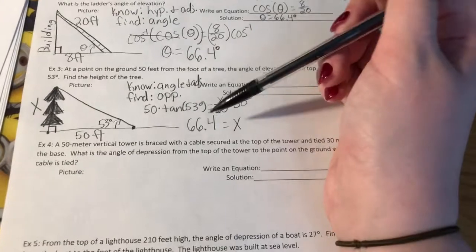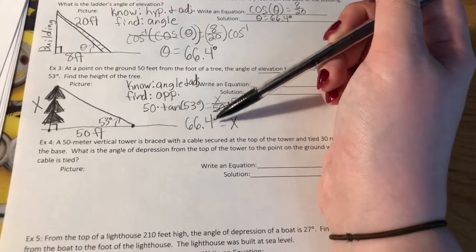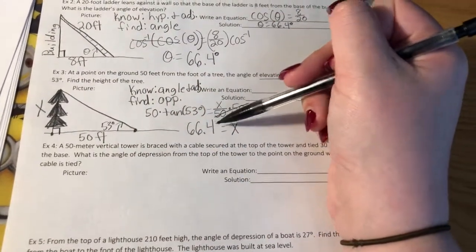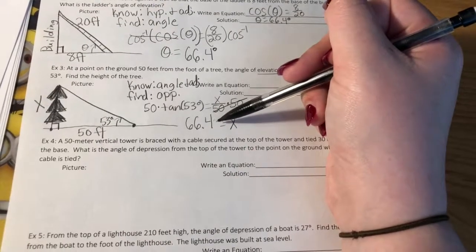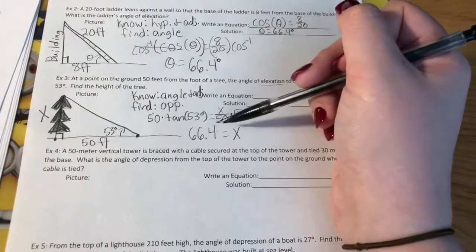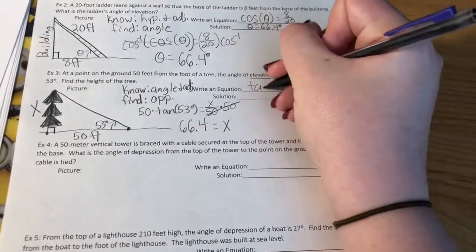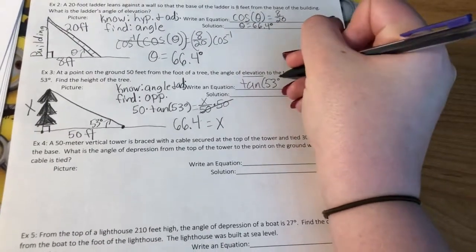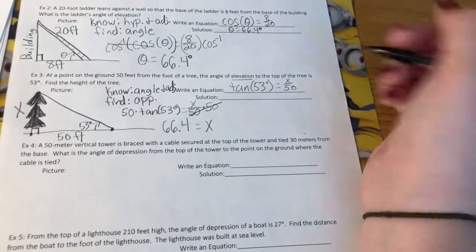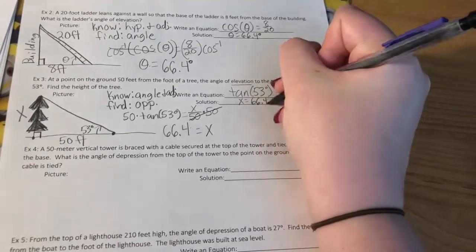Now, were we finding an angle, or were we finding a side? We were finding a side. So we do not put a degrees on this 66.4. Up here for example 2 we did, because it was finding an angle. Down here we are not. So write an equation. We had a tangent of 53 degrees equals x over 50. And our solution was 66.4.